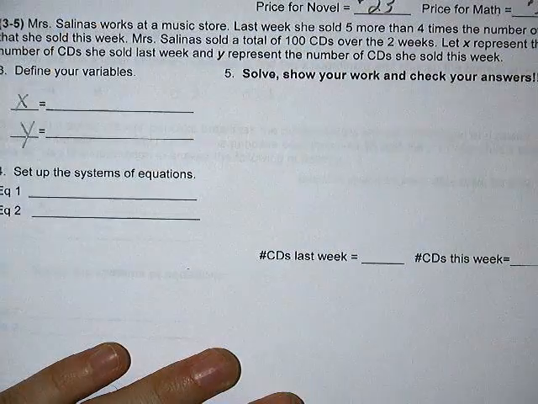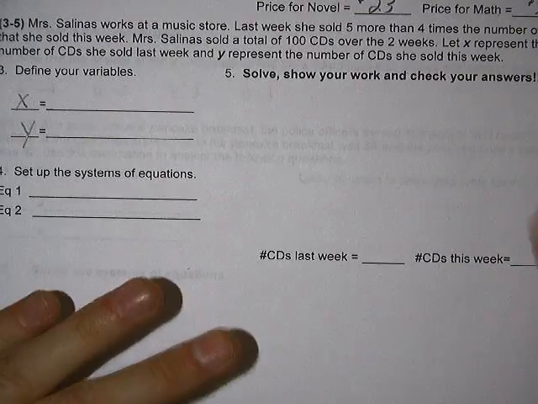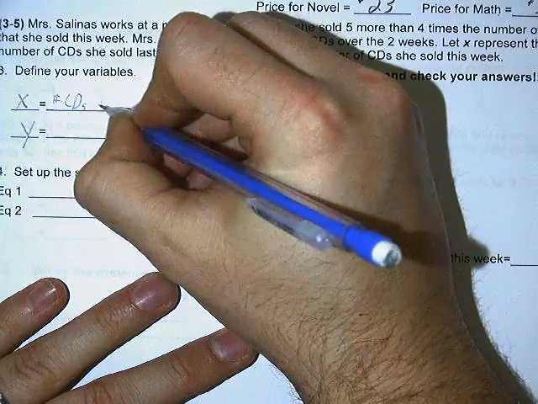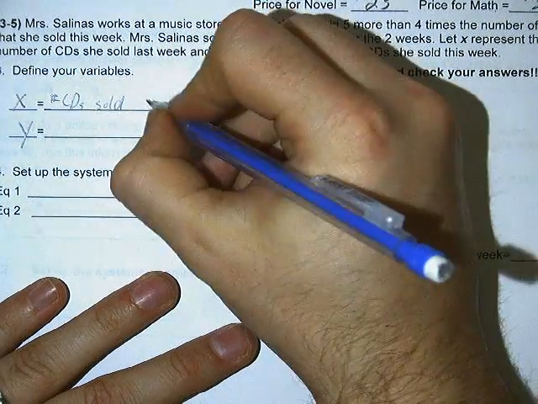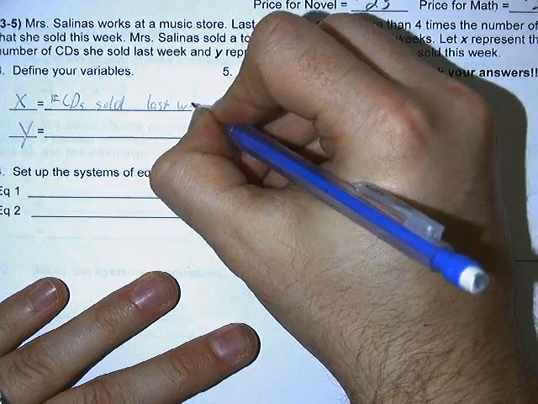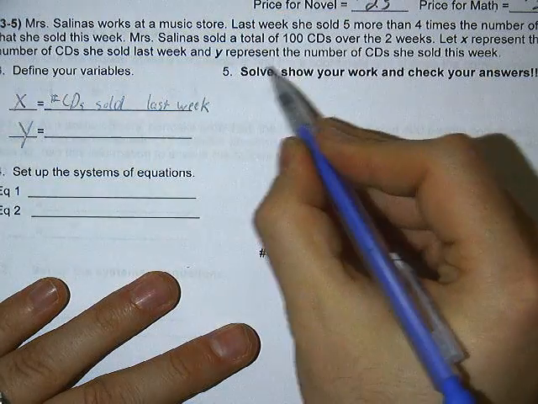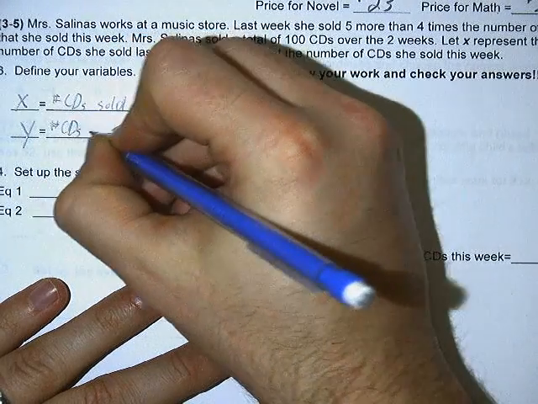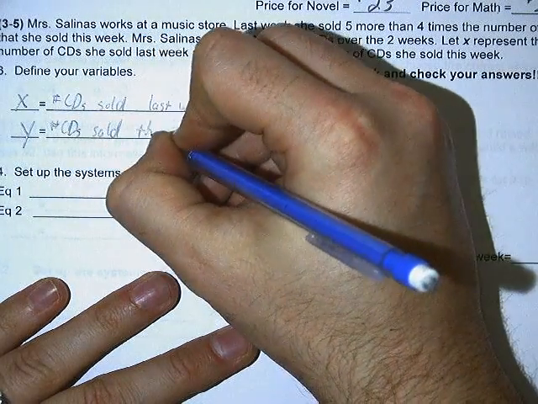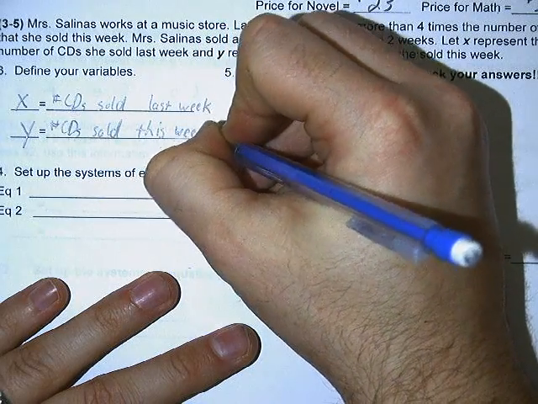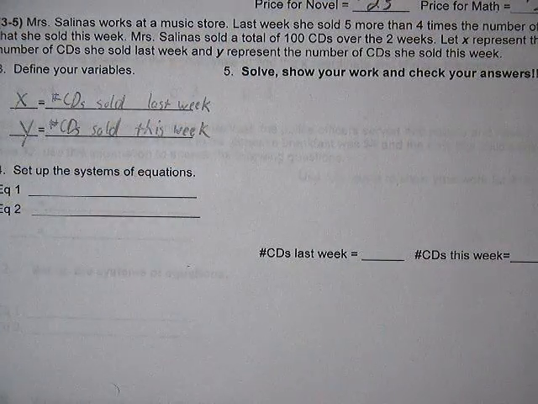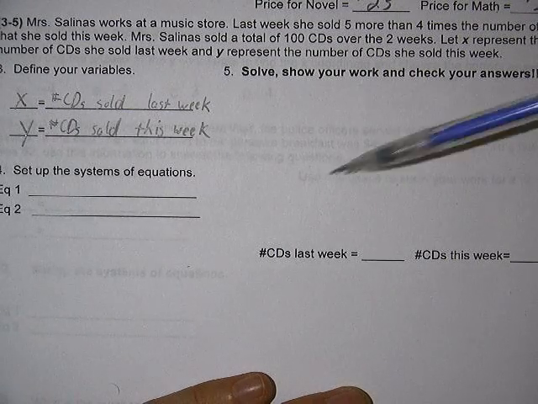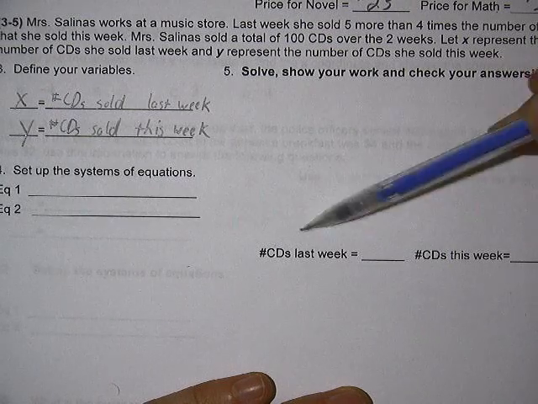I know that X and Y are my two variables, and I know that X should represent the number of CDs sold last week. And I know that Y is the number of CDs sold this week. So number of CDs sold this week. Okay, now I'm guessing, it doesn't directly say anywhere, but I'm guessing that I'm going to have to figure out how many CDs were sold each week.